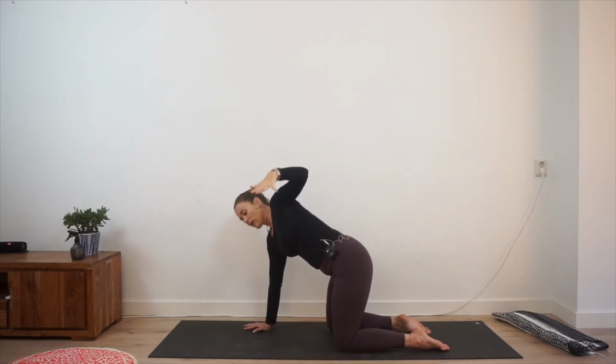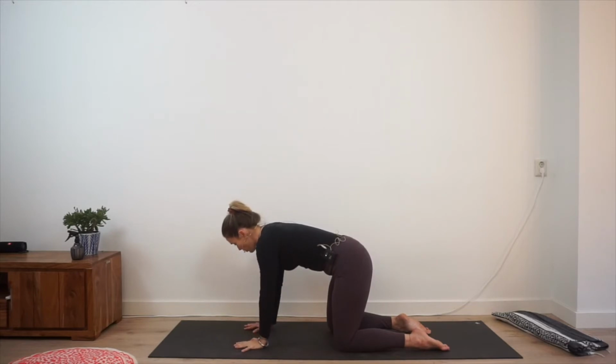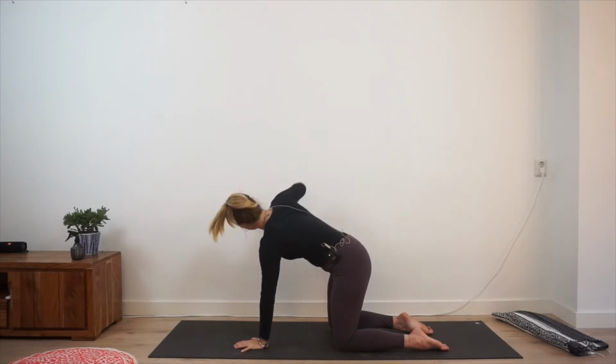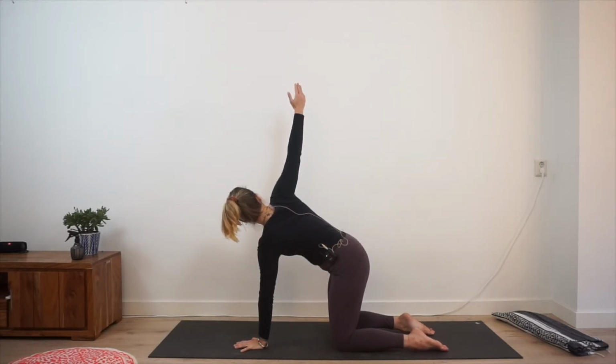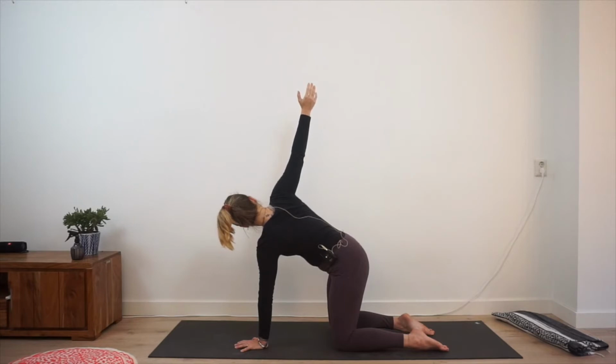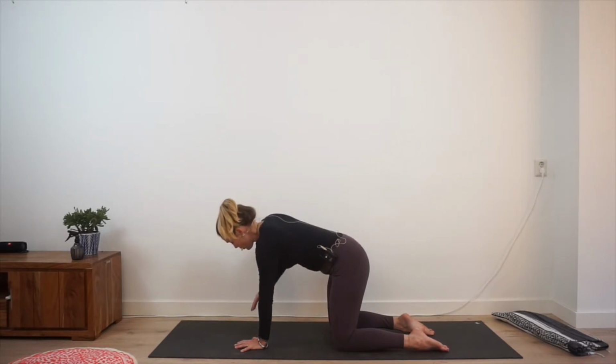And then take your left hand down. Swap over to the right. So immediately twisting in the opposite direction. Good. Keep pressing down into the floor through that left arm. Reach up a little higher through the right. Keep your neck free. And take the right arm down.